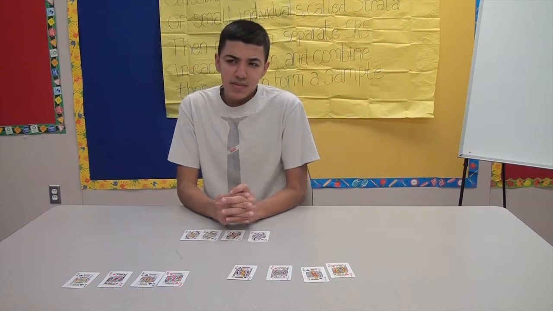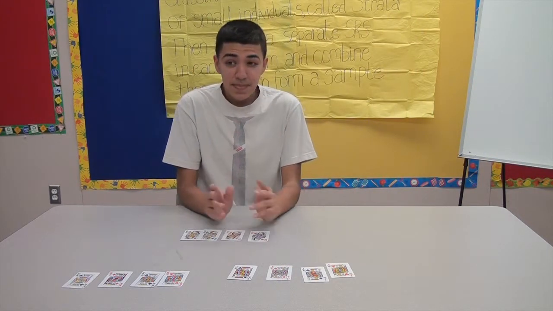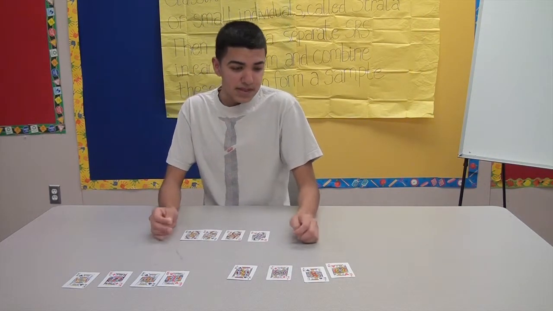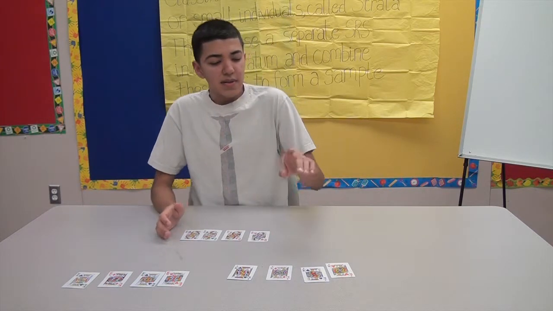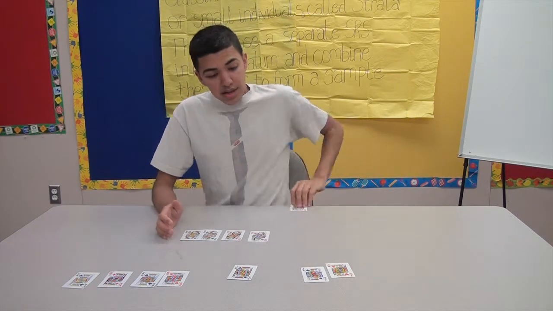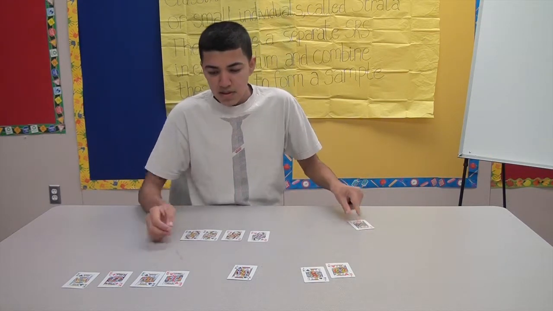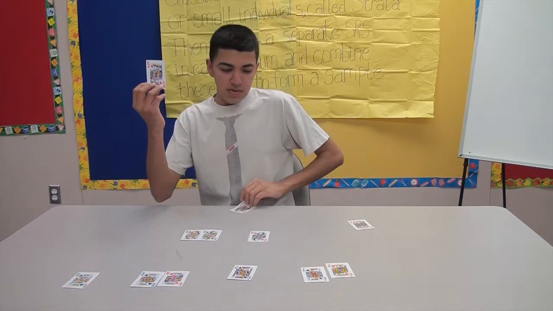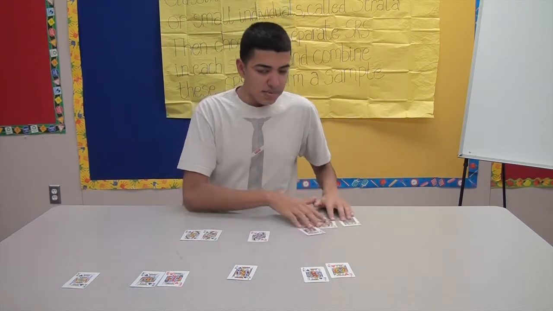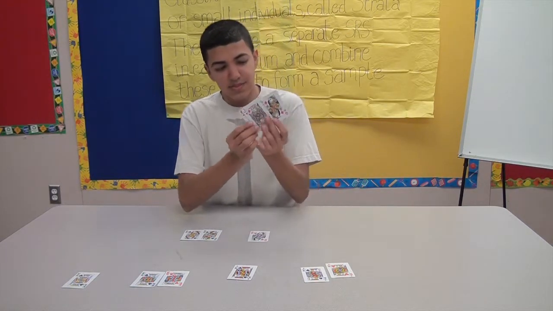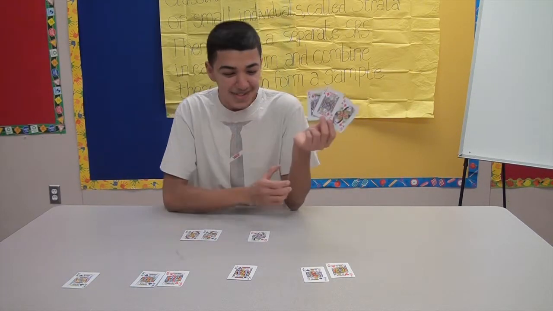Then I'll choose a separate simple random sample in each stratum and combine the SRSs to form the sample. From the jacks, I'll select at random a card. The probability of me selecting this card is 1 out of 4. I'll select one from both of the remaining strata. And the probability of selecting this combination is 1 out of 64.